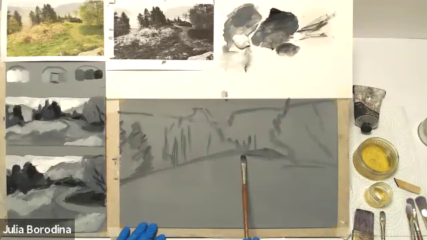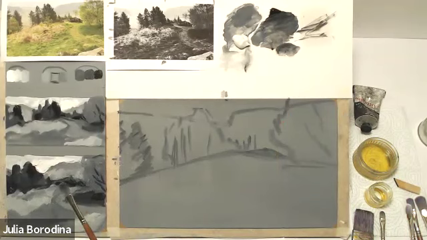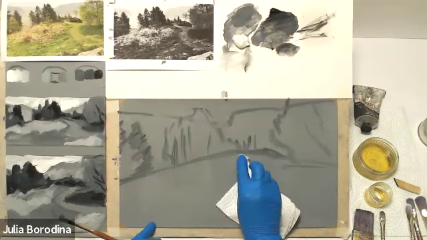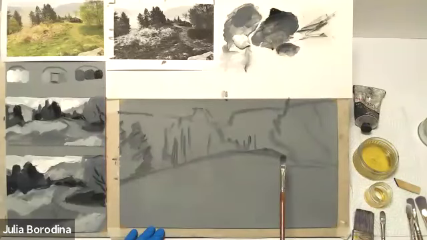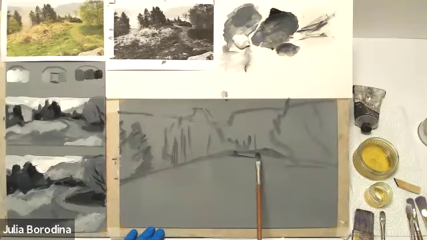Now, the path goes by the rock. I want to find its curvature, which was a little bit hard on a smaller picture. So it's starting somewhere there. It started to turn, and we might find a lovely curve for it.